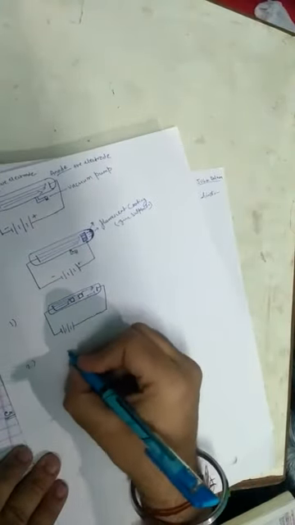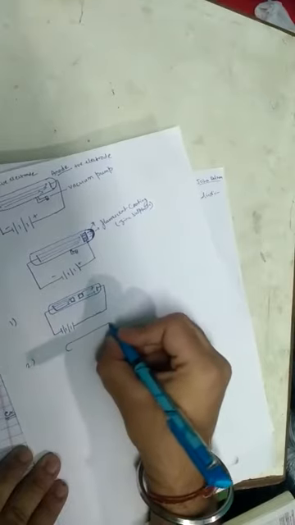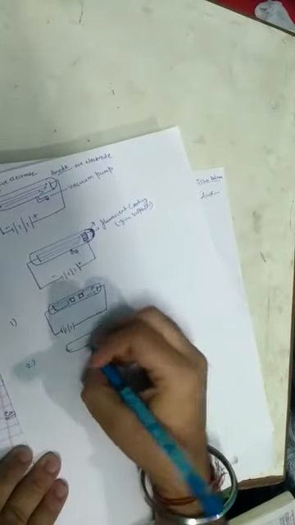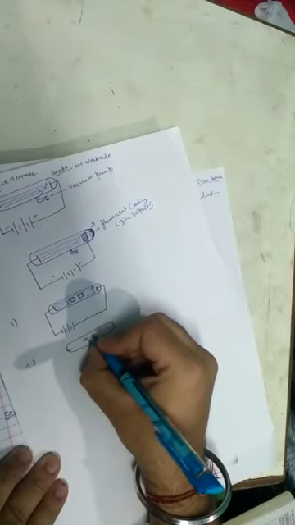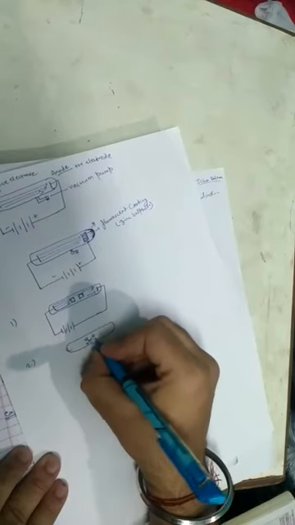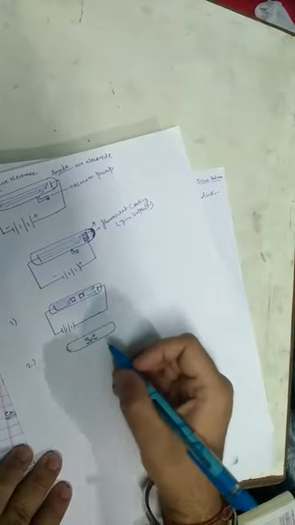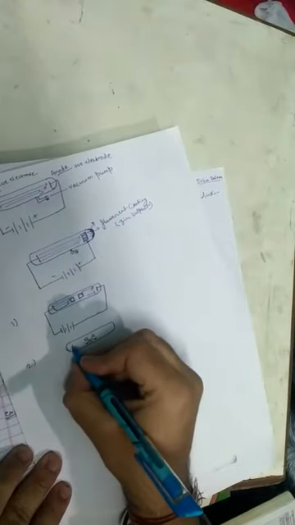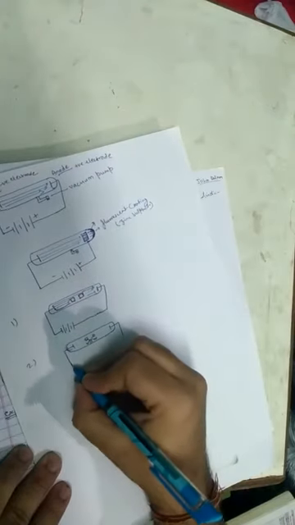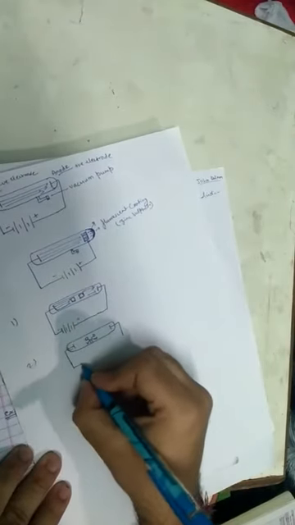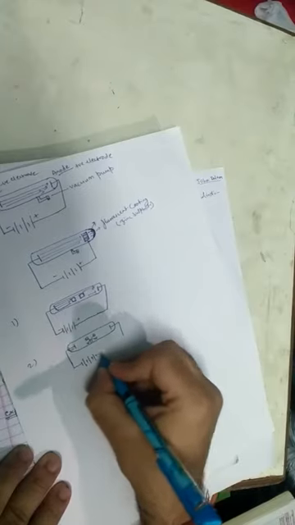Second experiment is where he connected a paddle in the glass tube. Here is the cathode, is the anode, and connected with the battery.